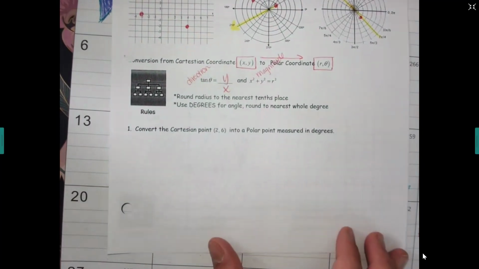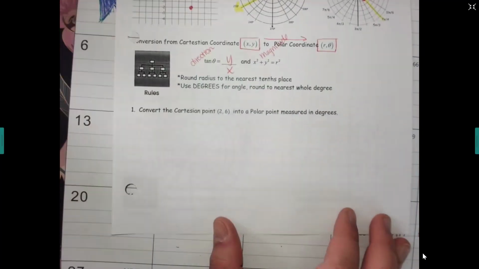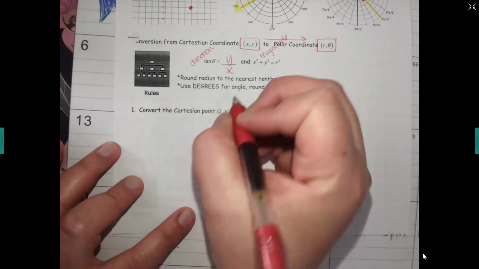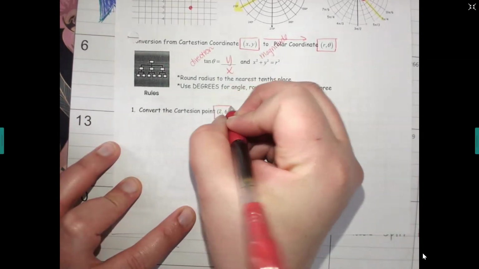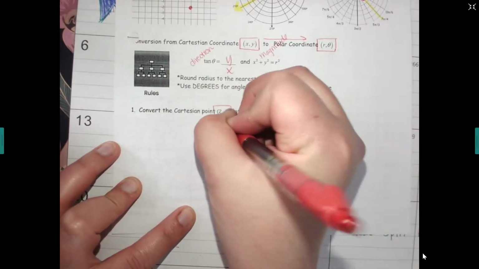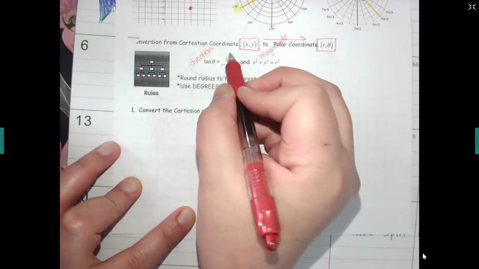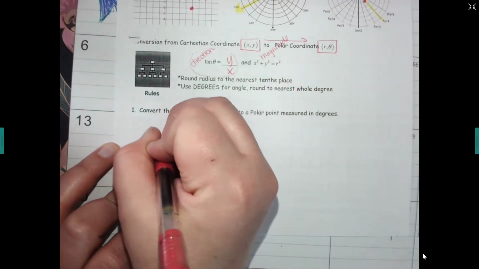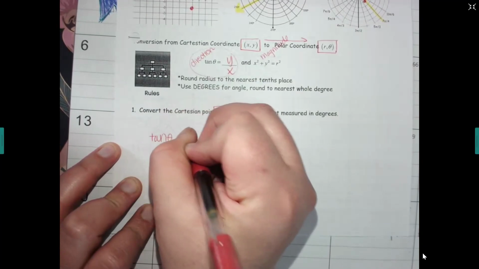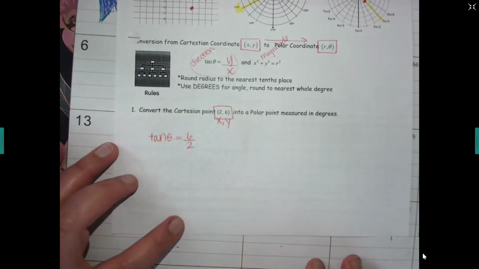Convert the point 2, 6 into a polar point in degrees. If 2, 6 is my x, y, then in order for me to find my theta, I'm going to do tan theta equals 6 over 2, because remember, it has to be y over x. Do you remember how to solve it in the calculator?